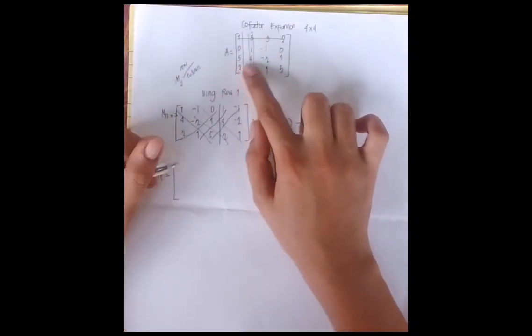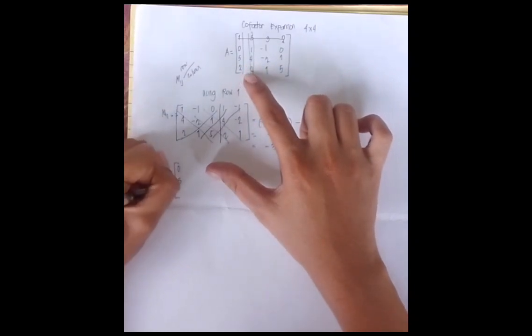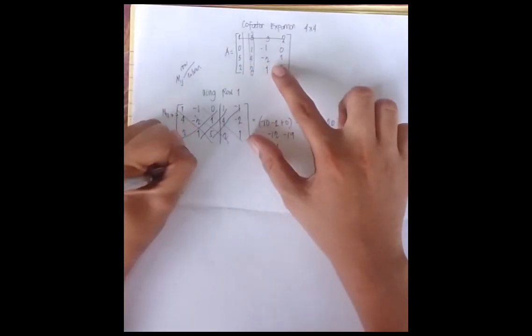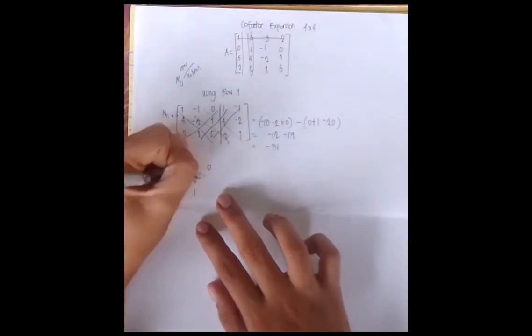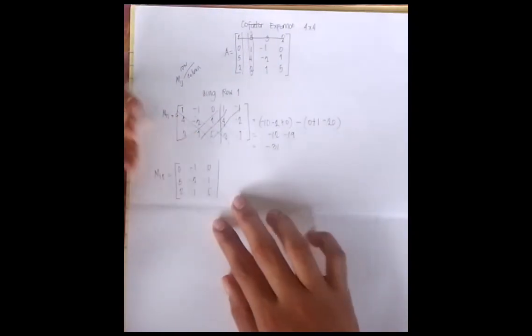Next is M12. Delete row 1, column 2. So the remaining is 0, 5, 2, negative 1, negative 2, 1. Repeat the process using the basket method.